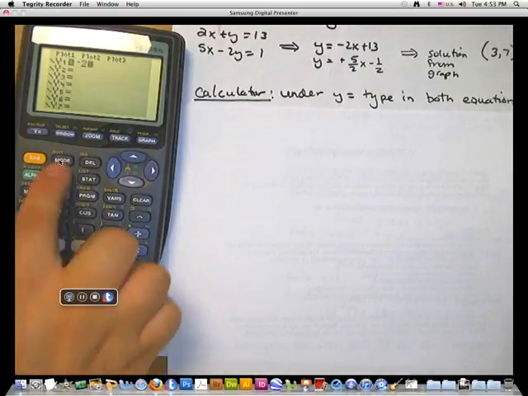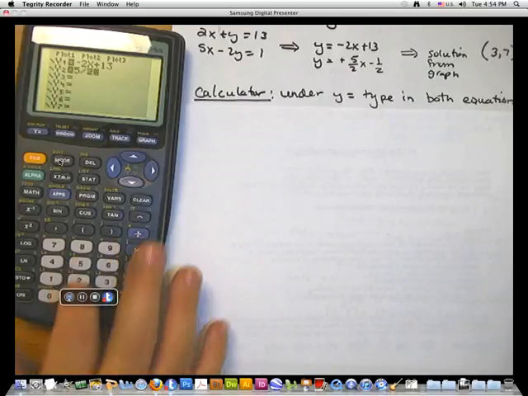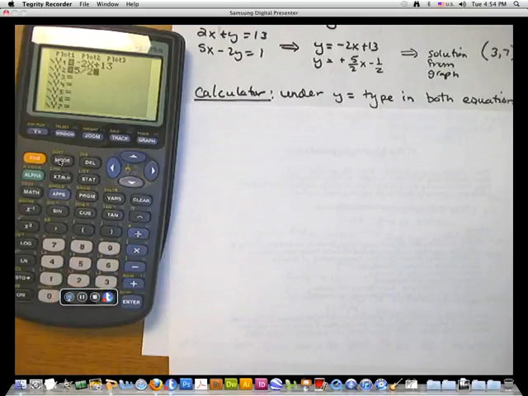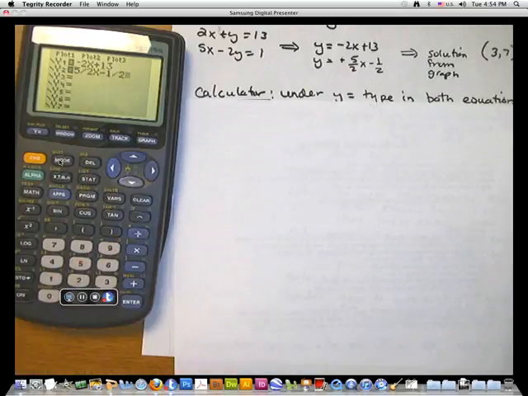So negative 2x plus 13, again, make sure you're using the negative that's down here by the decimal and not the subtract sign. And then on the y2 line, we're going to put 5 halves, so 5 divided by 2 is how you do a fraction, x minus 1/2.